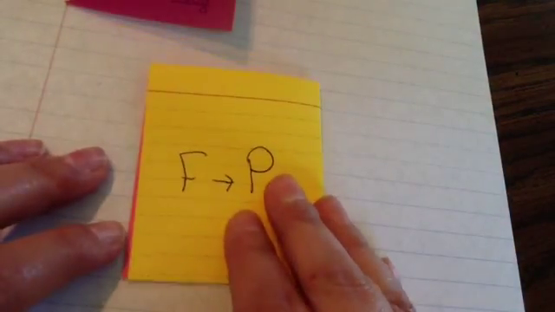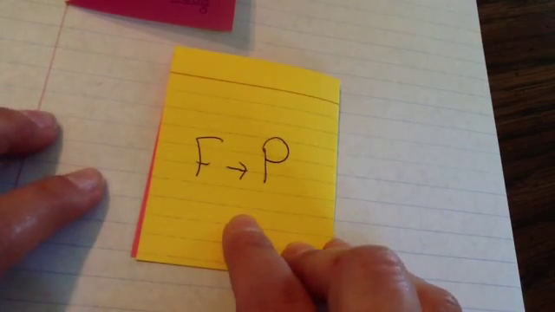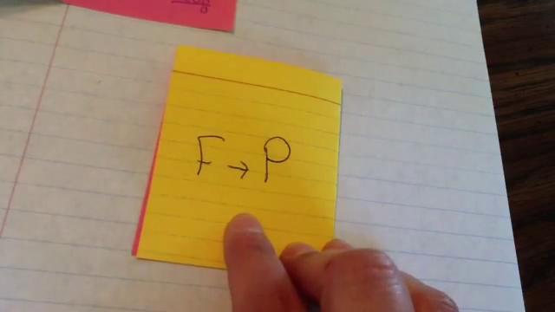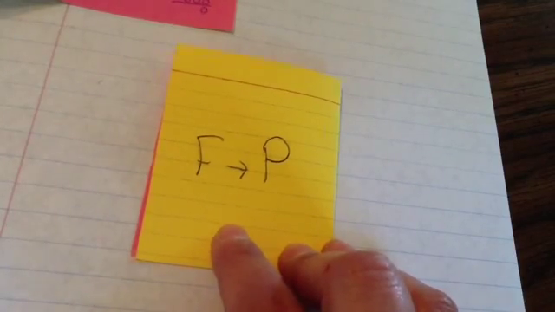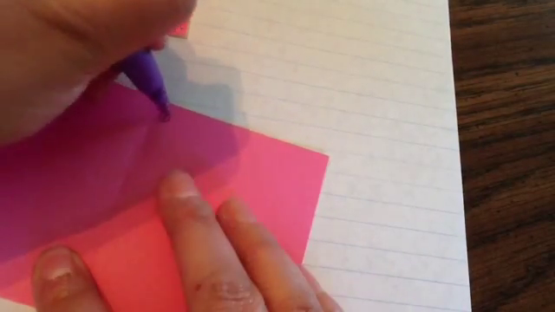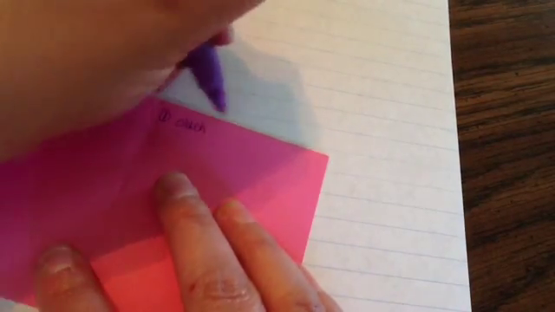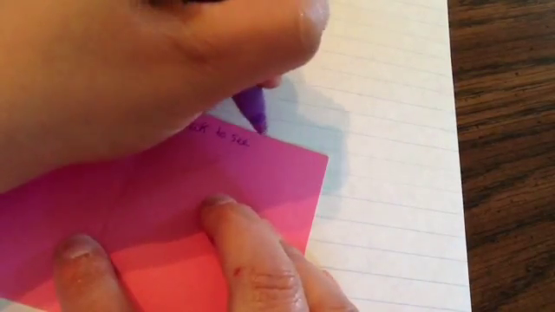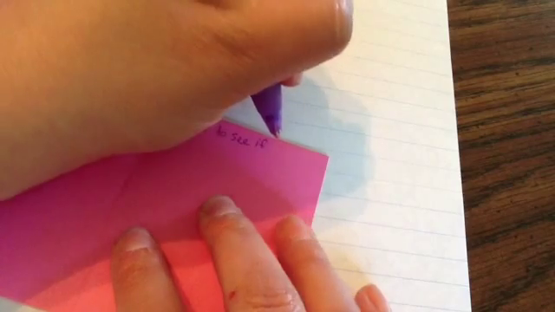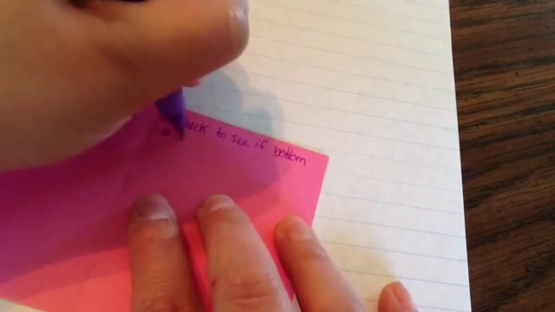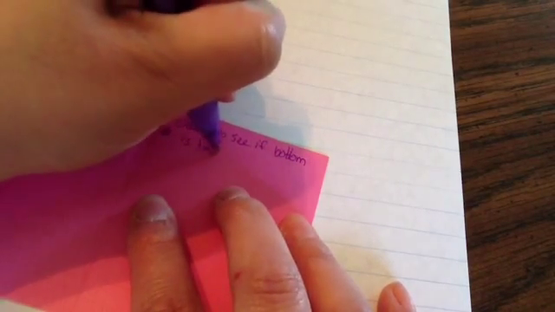So converting fractions to percents is pretty much the same thing as fractions to decimals, except for adding one more step of multiplying that decimal by 100. So step 1, you still check to see if the bottom number or the denominator is a factor of 100.